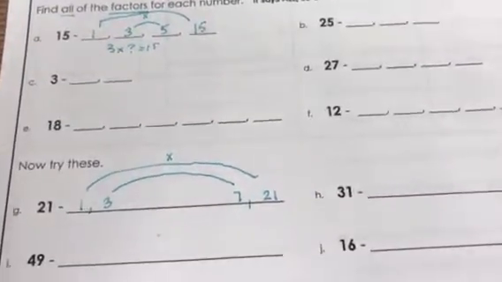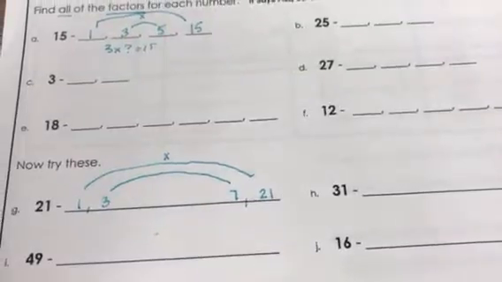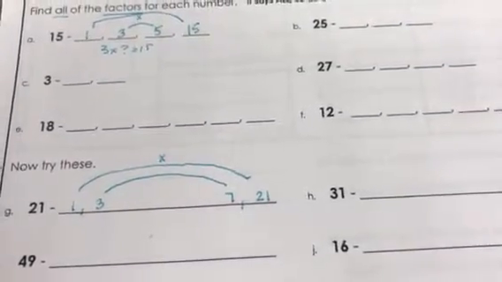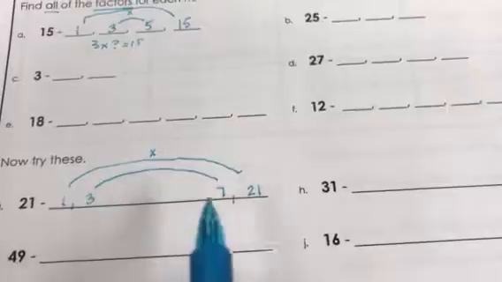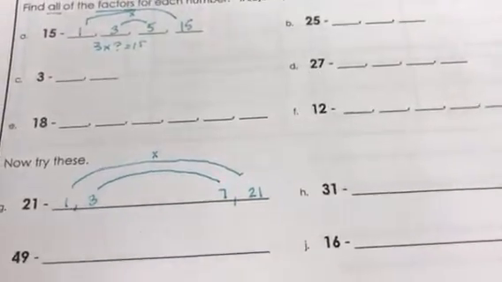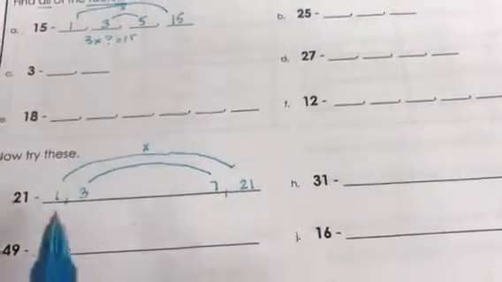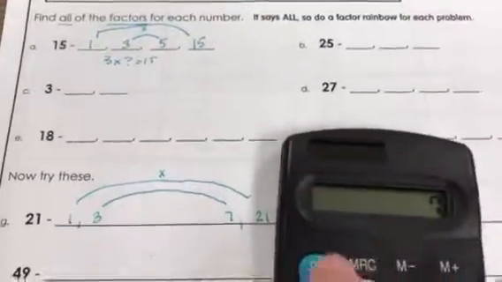You can't just stop. This is a big mistake that some of you made on the last homework, not continuing to test, okay? Or just asking yourself in your head and you got it wrong. So test it with the calculator just to be sure.